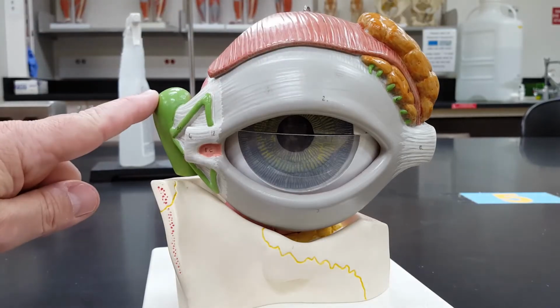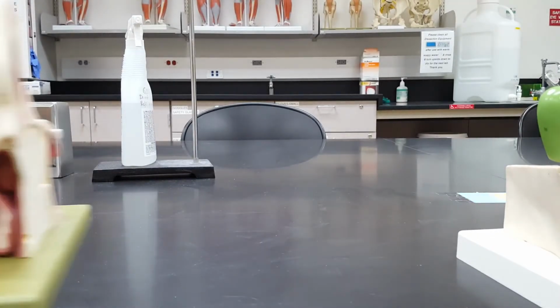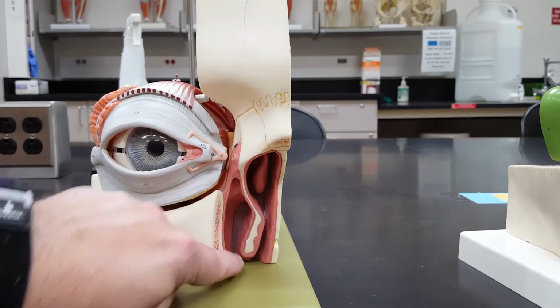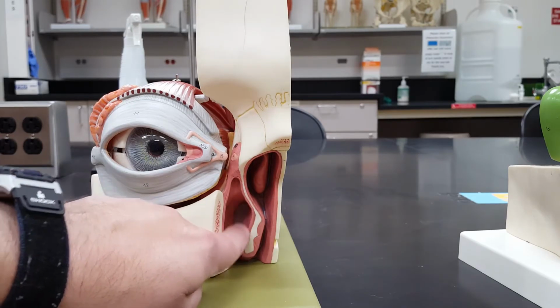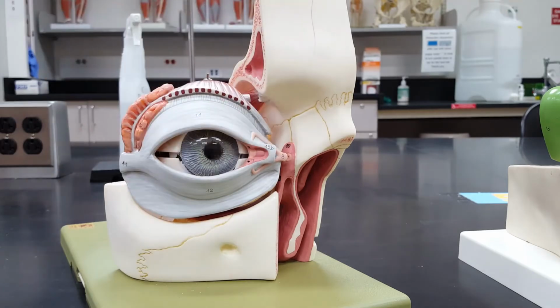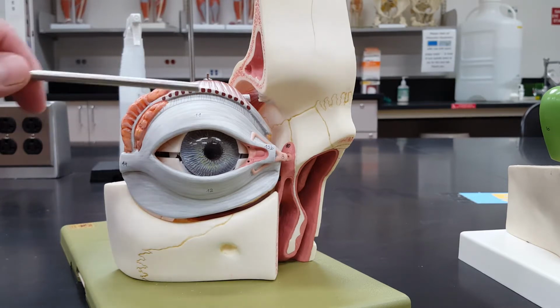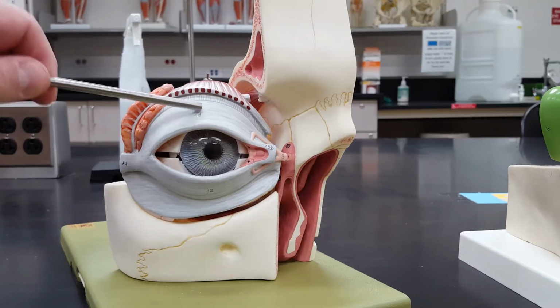Lacrimal gland, lacrimal sac, lacrimal canals, nasolacrimal duct down there, which is the best representation I have of it right there. Notice lacrimal sac right up there and lacrimal canals. We also have the palpebrae, which are your eyelids, best represented here, here, and here on this model. Upper, lower eyelid, the palpebrae. Don't have a lot of model representation of that, but we have it right here.